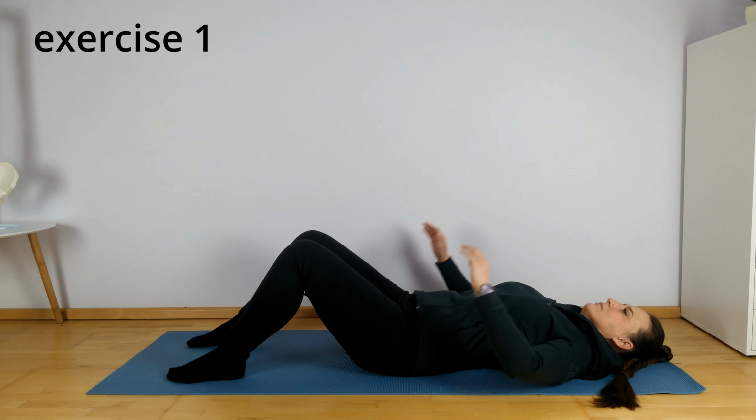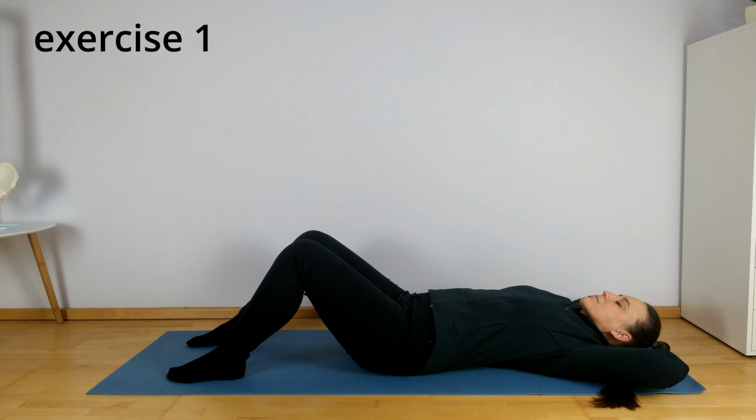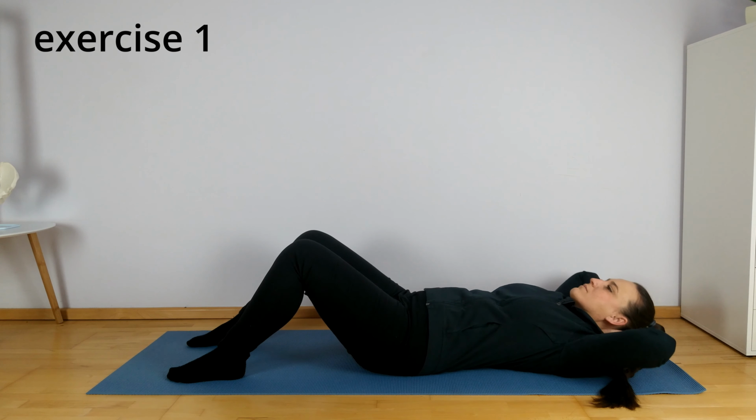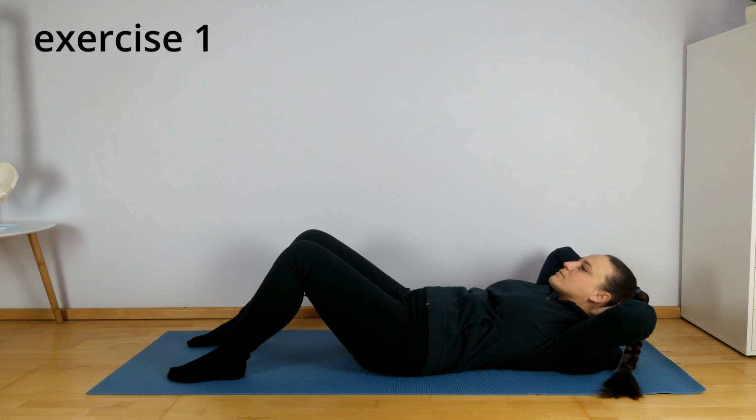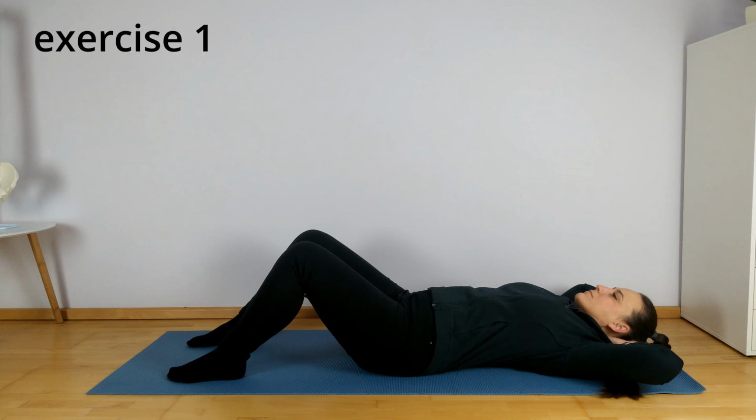We put our hands under the back of the head and we raise our head and shoulders. We do not make a full torso bend, but only the upper part of our trunk. We make sure that there is no hyperextension in the lumbar region. During the movement, our lumbar spine should touch the ground. We do 3 sets of 10 repetitions.